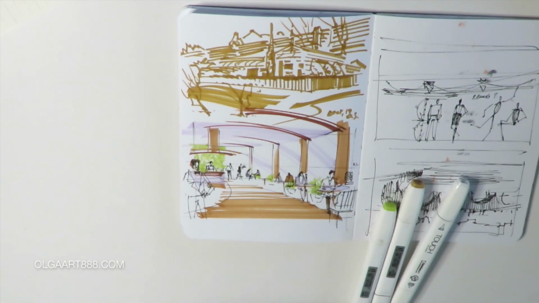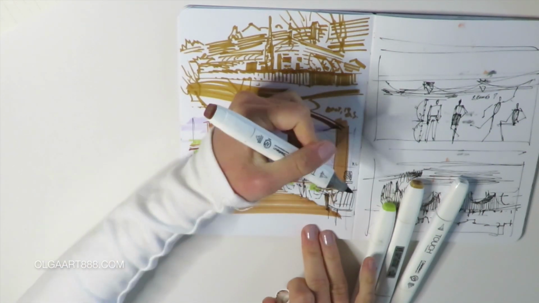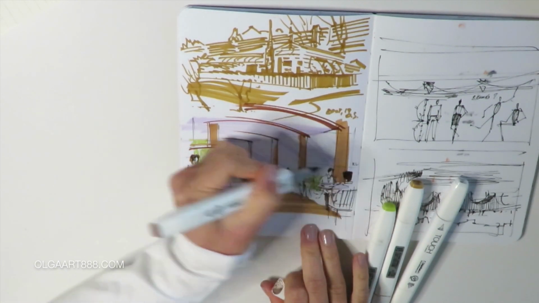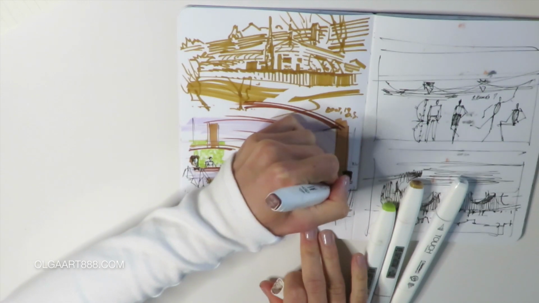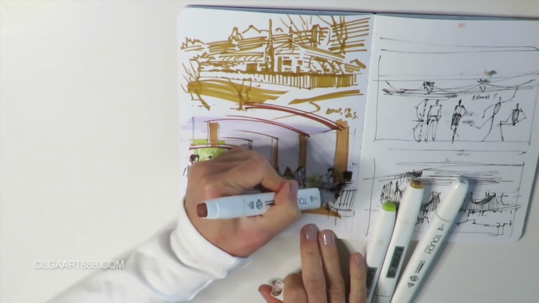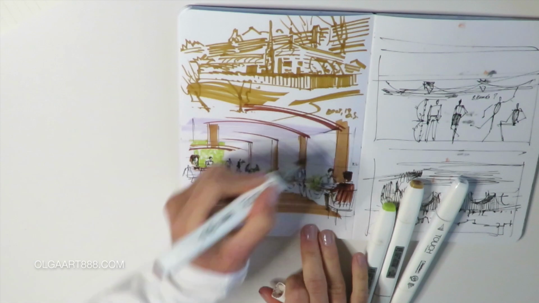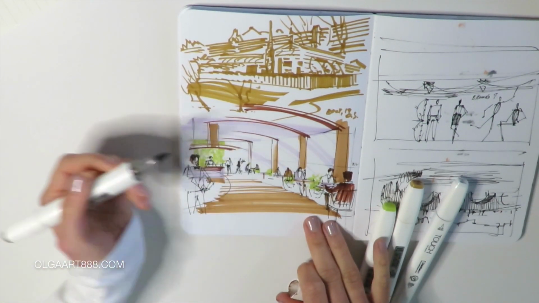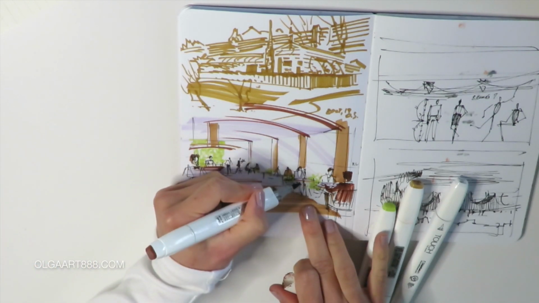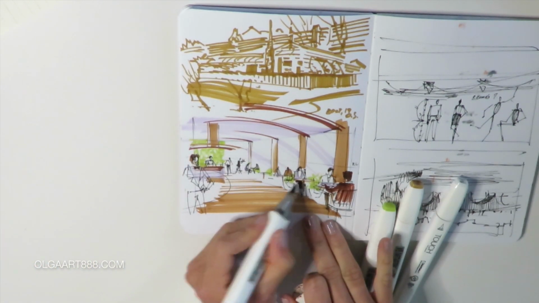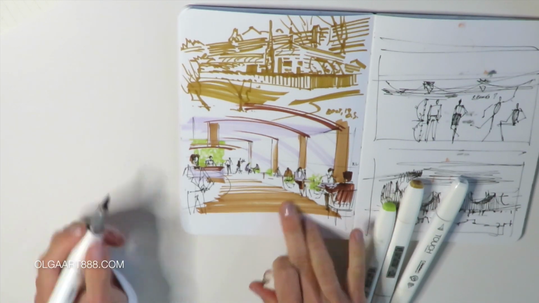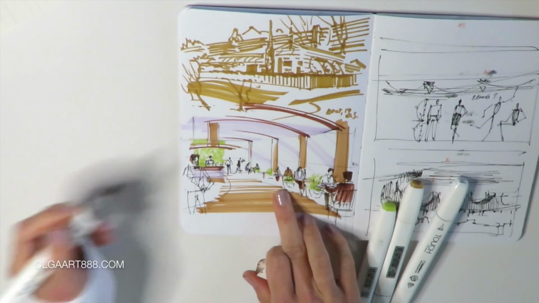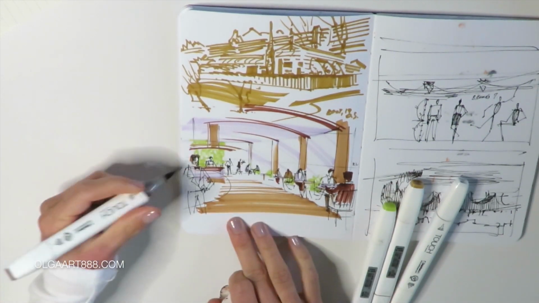Next, I will use this beautiful dark brown color. I actually want to add it to his hair, probably to his outfit as well, like that. Then we can add it to maybe this lady's skirt. Let's see, probably to the legs of this lady.